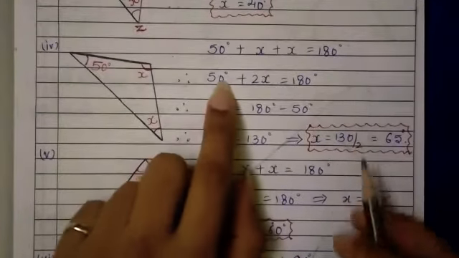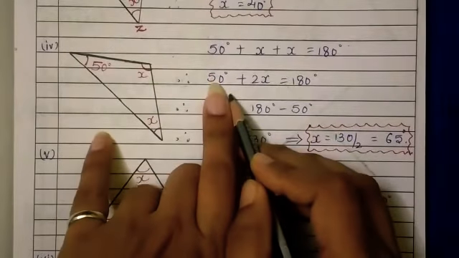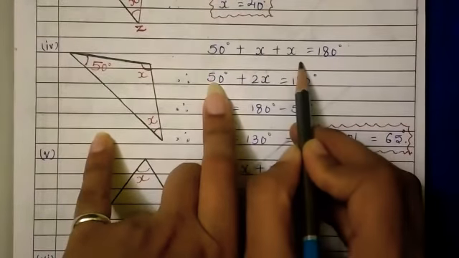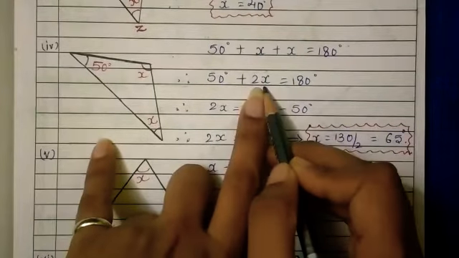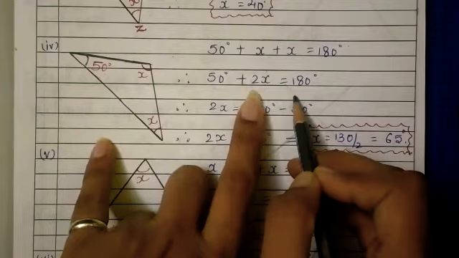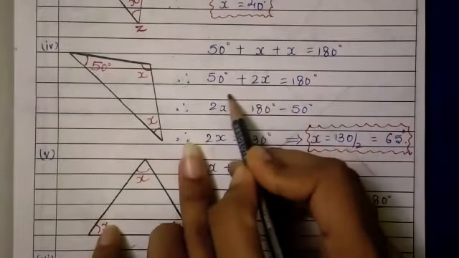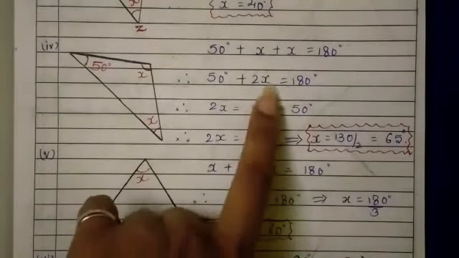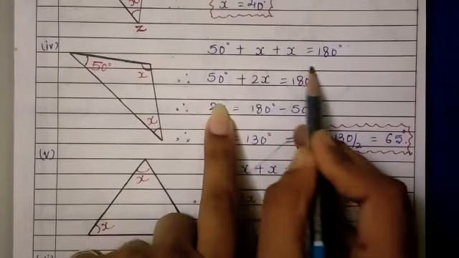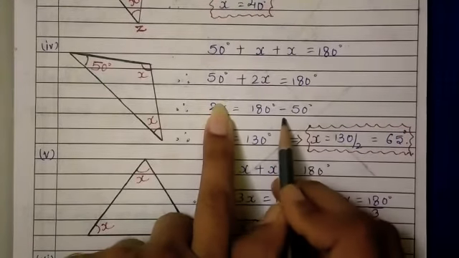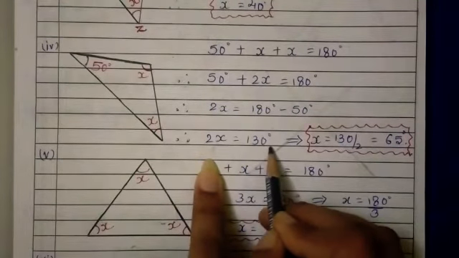Now see here, no other number is there, only 50 is there, so 50 will be carried forward as it is. Now X and X both are like terms. Okay, both are like terms, so X plus X will give me 2X is equal to 180. In the next step, in order to find the value of X, carry forward the X term as it is. Okay, this variable term, that is the X term, carry forward this X as it is, but 50 will be transposed to the right hand side and will get subtracted. Fine. So on subtracting we'll get 2X is equal to 130.